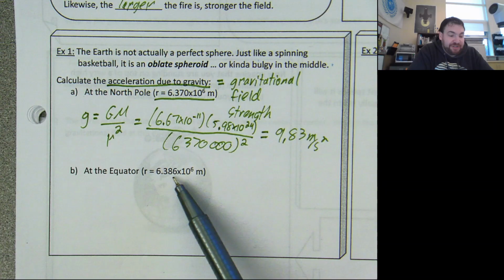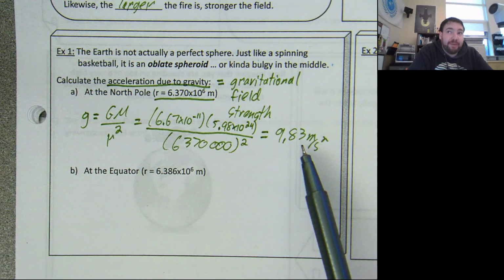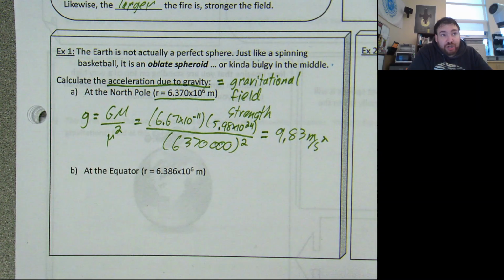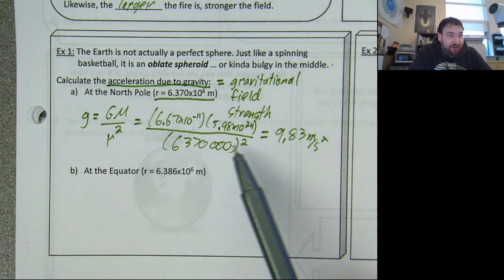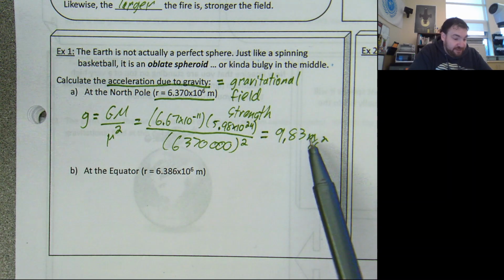So because this number is bigger, this is going to be bigger. What do you think should happen with the value for gravitational field strength? Should get smaller. If the denominator of the fraction is getting bigger, the value should be getting smaller. So let's go figure that out.